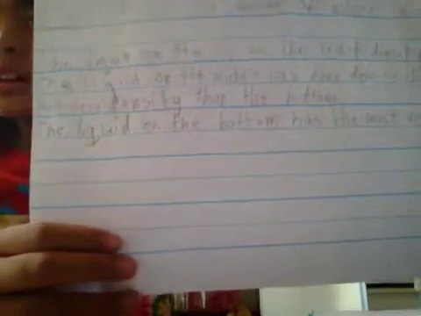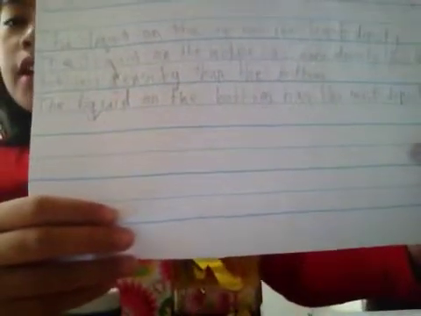We learned the liquid on the top is the one with the least density. The liquid in the middle has more density than the top, but has less density than the bottom. The liquid on the bottom has the most density.